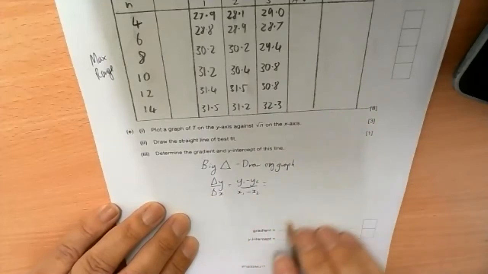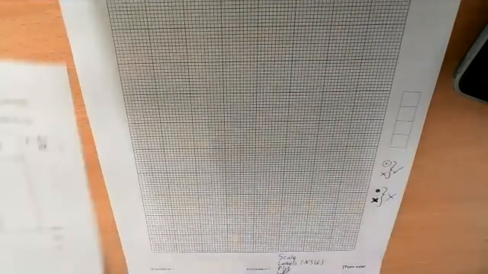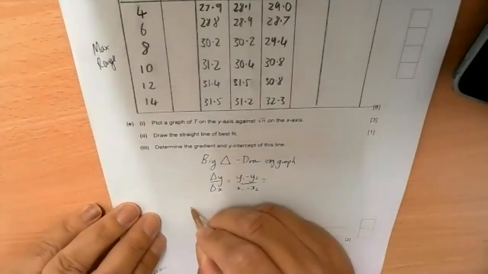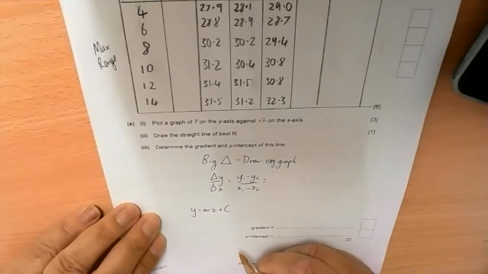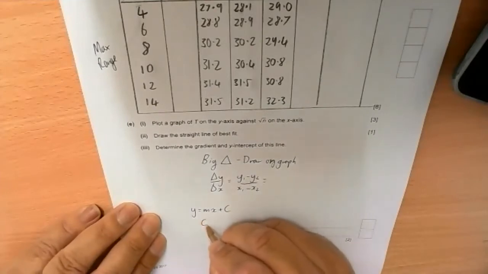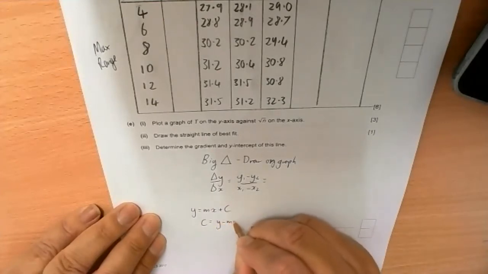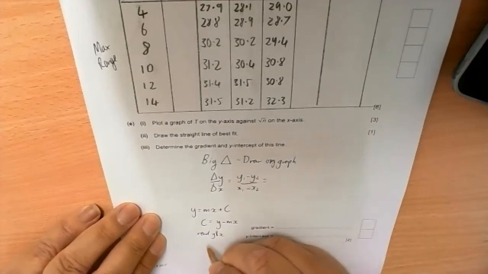So you need to then measure your gradient. Then to get the intercept, it is unlikely on here that you'll have the 0 origin there. So you should use y equals mx plus c, the mathematical formula for a straight line graph. Calculate that c is equal to y minus mx, and again you need to read y and x from the graph.